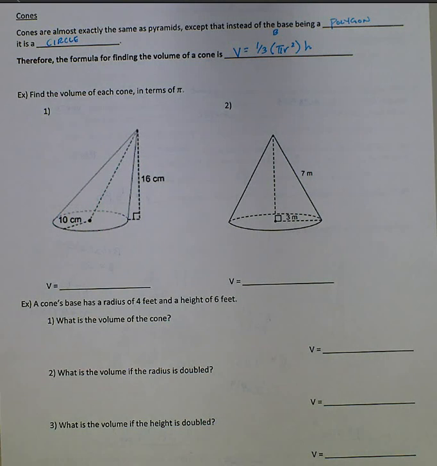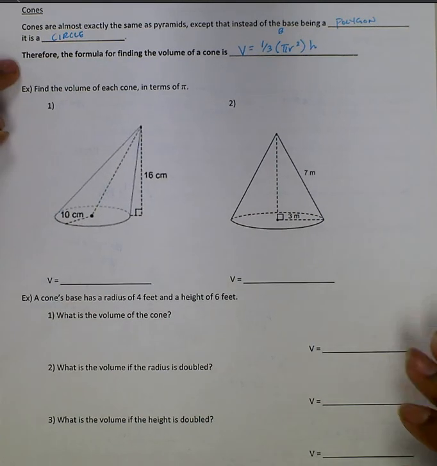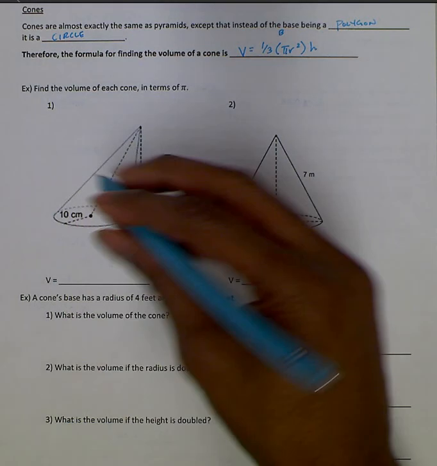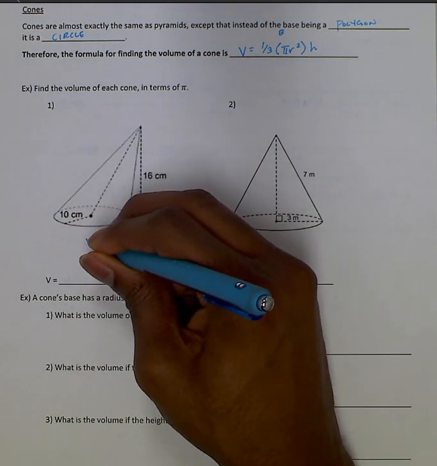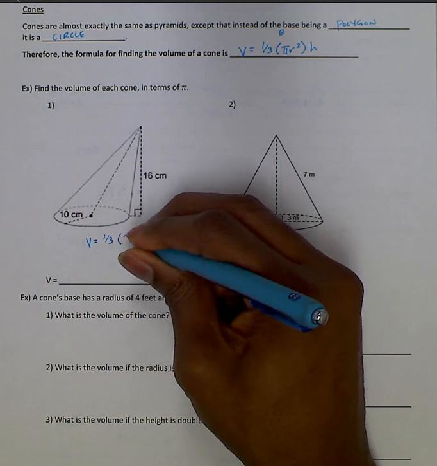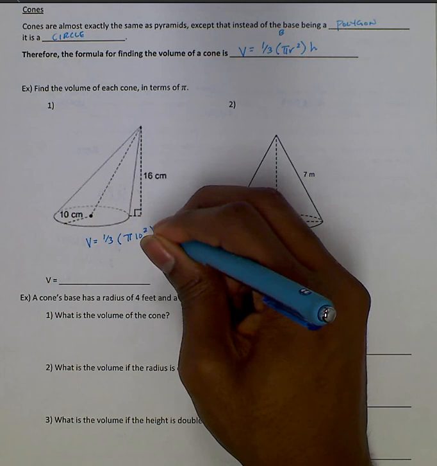So just like a cylinder, except a third of the volume. Alright, so we have that. Let's now go through and find the volume for these cones. Again, we need to find 1/3 the area of the base, which is pi. In this case, our radius is 10 squared times the height.